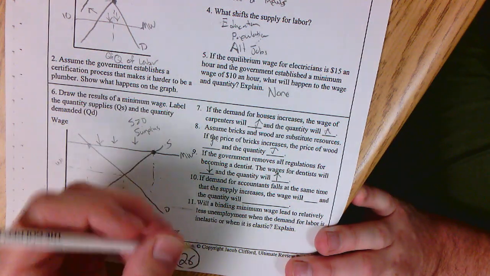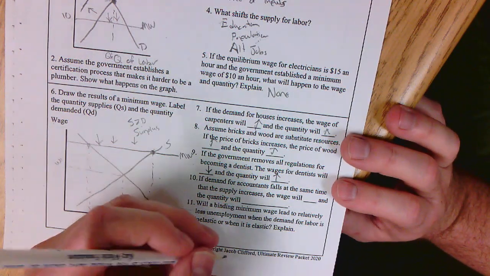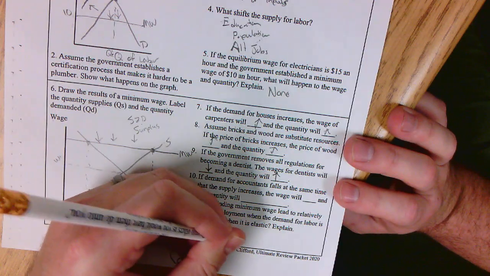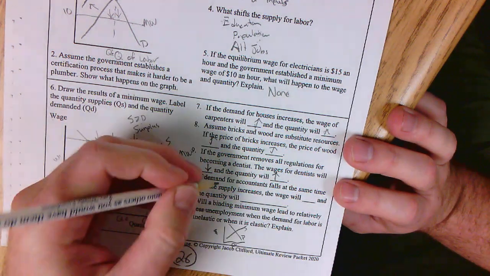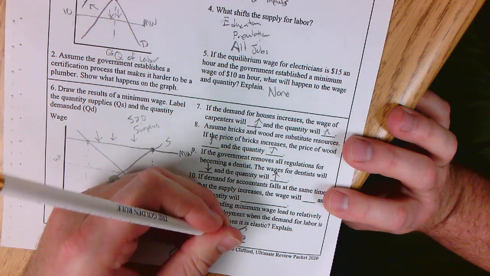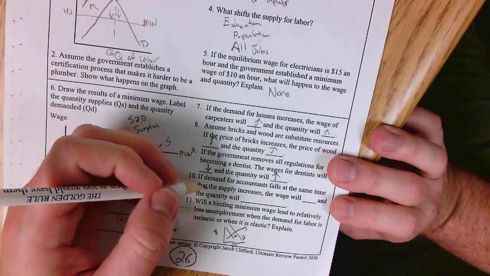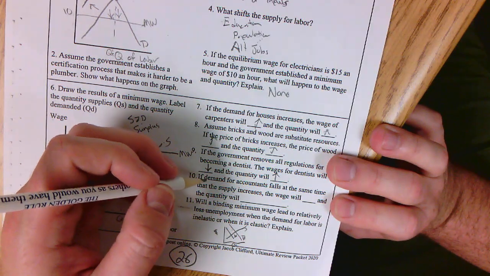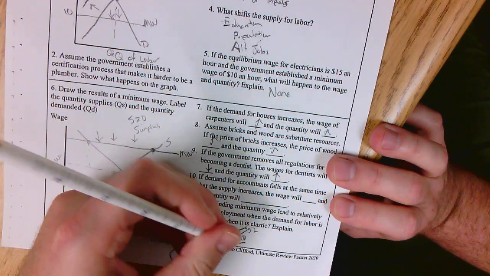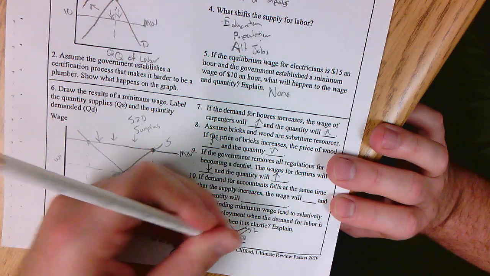So the wages for dentists would go down, but it would be easier to become a dentist, so the quantity would go up. If the demand for accountants falls at the same time the supply increases, this would be one of our double shifters again. So we've got price and quantity, we've got our supply and our demand. The demand for accountants goes down at the same time that the supply is increasing. So we've got our old equilibrium here and our new equilibrium here.